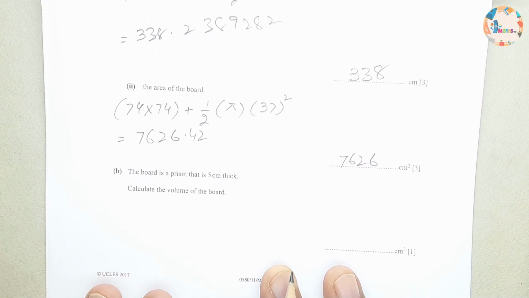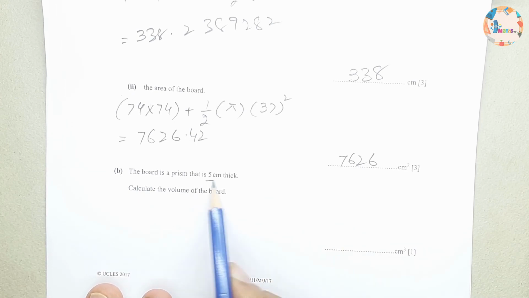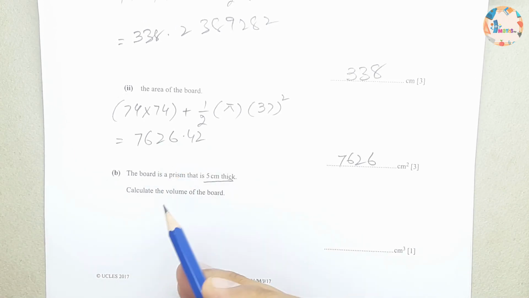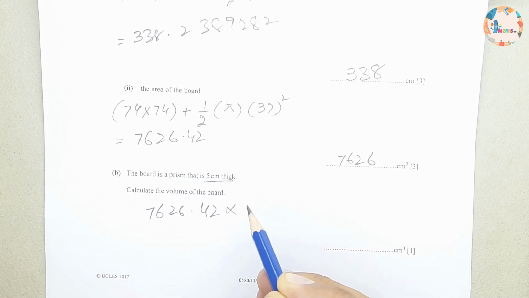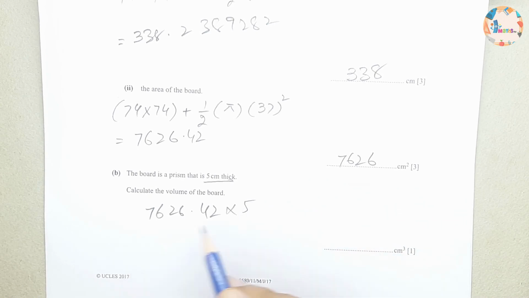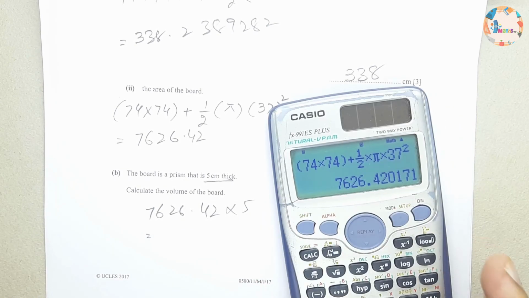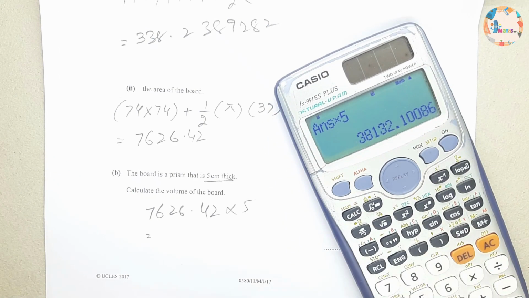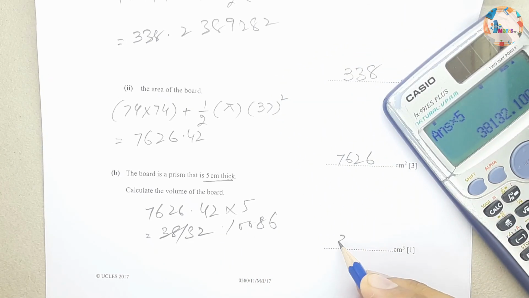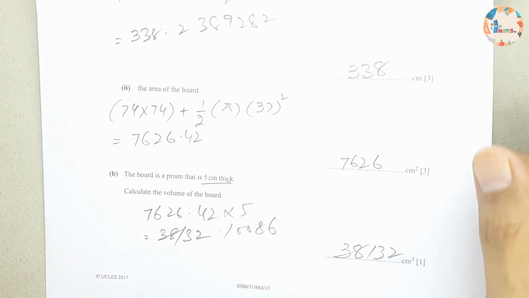The board is a prism that is 5 centimeter thick. So basically we have to multiply 7626.42 into 5. This number is already there, so we'll be using this number. Multiply by 5 will be 38132.10086. I have also written the calculated digits, and I will write here 38132. This will be centimeter square.